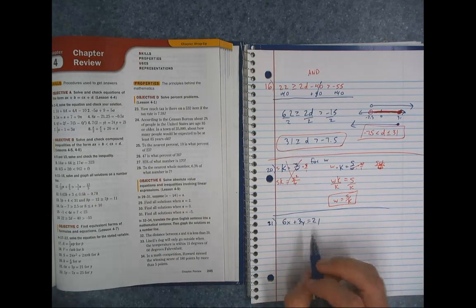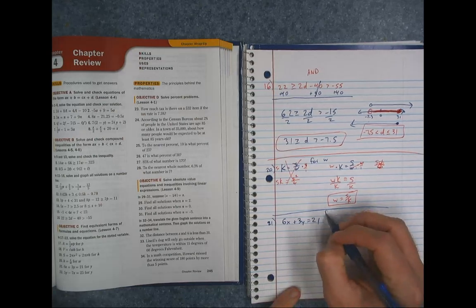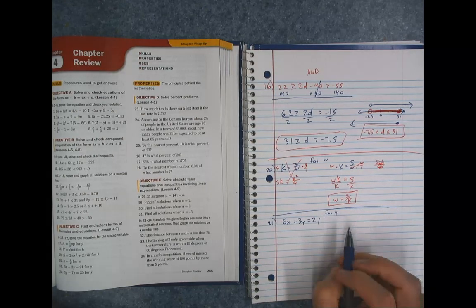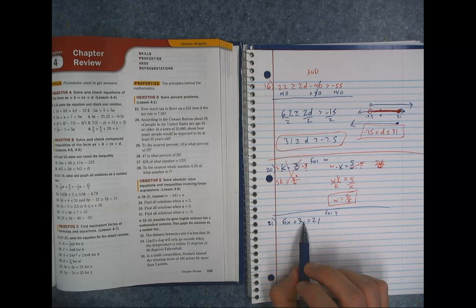So on 21, we are solving for y. So that means get y by itself. So we're going to follow the same rules that we always do. We're trying to eliminate the 6x first, and then we'll divide by the 3 to get rid of it. So always get rid of whatever's attached to it last.